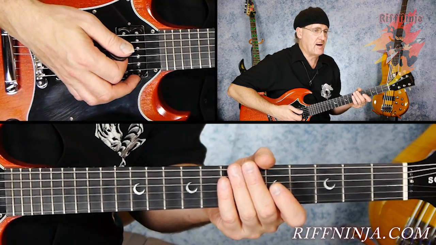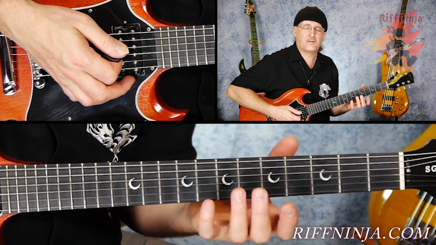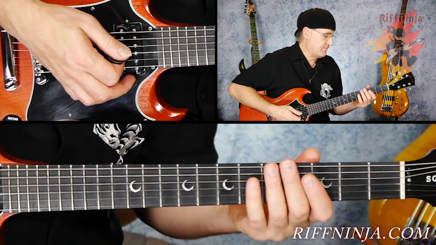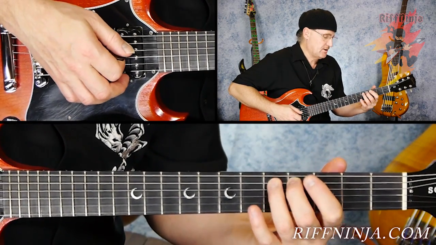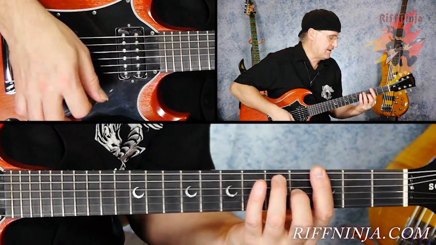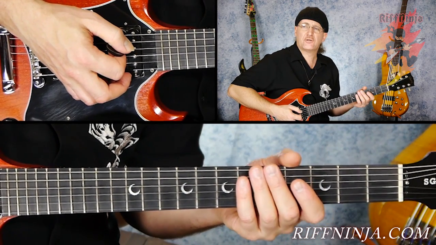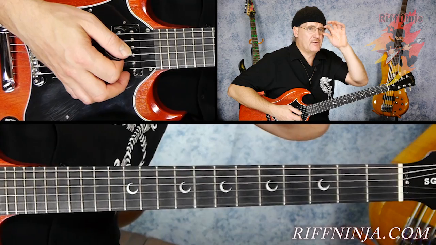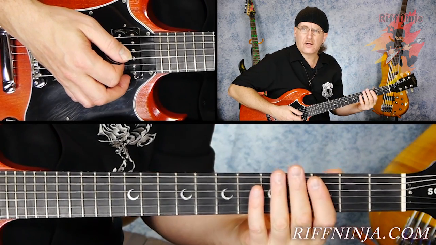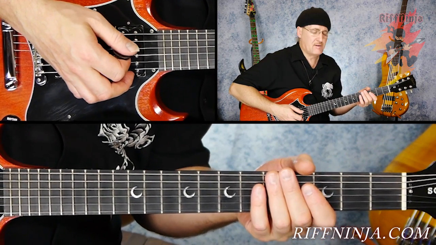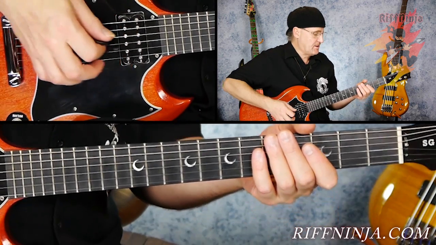So in a way, a turnaround can be used as an ending. It's trying to close something, right? You're left hanging there as soon as you hit that root chord. You now have a closing note or a turnaround to bring you back to the beginning. So that's a real popular one.